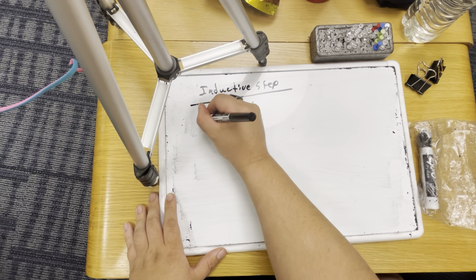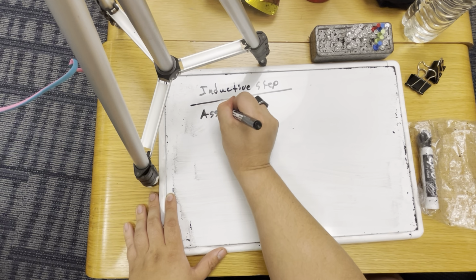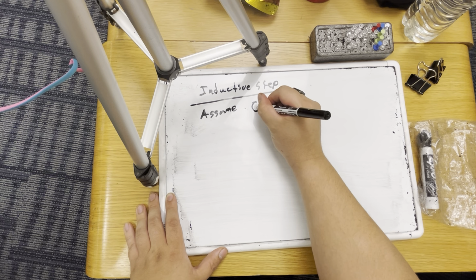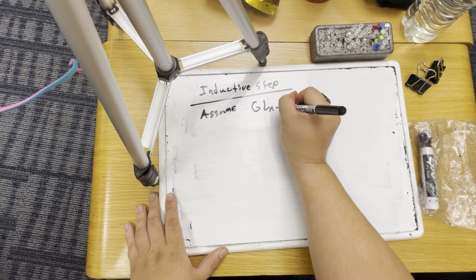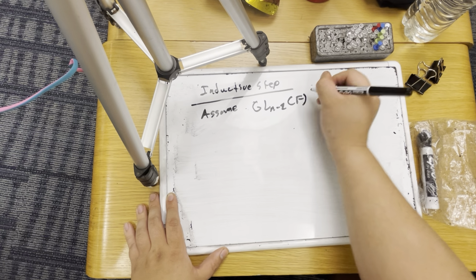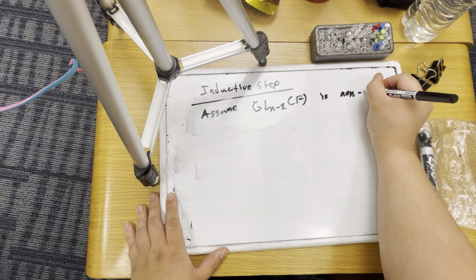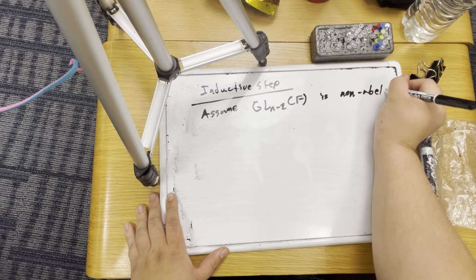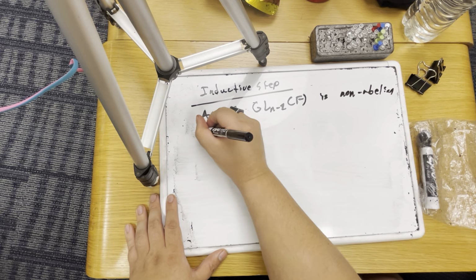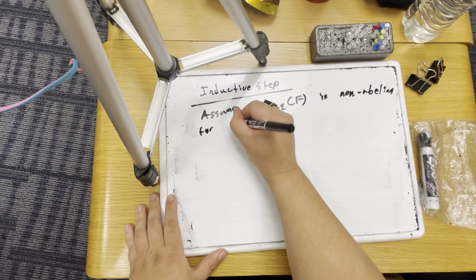So we assume the general linear group with degree n minus 1 over the field F is non-abelian for n greater than or equal to 3.